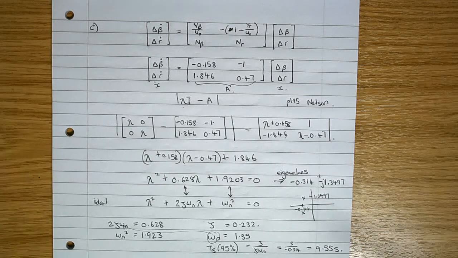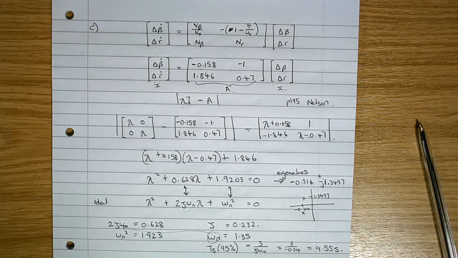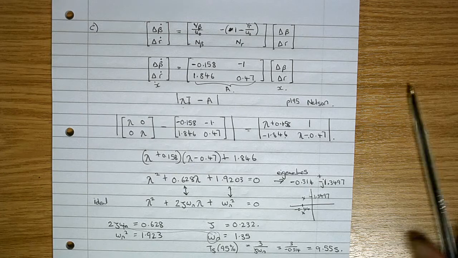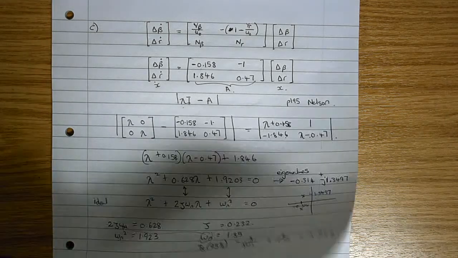So once you have all this information, the final step is to represent it all together on one pole zero plot.